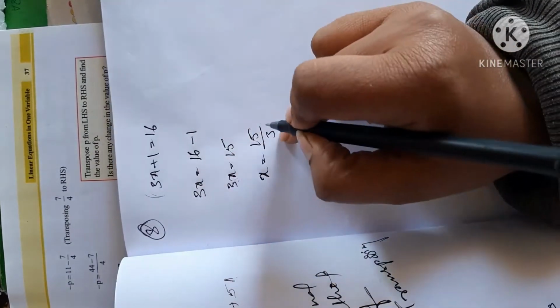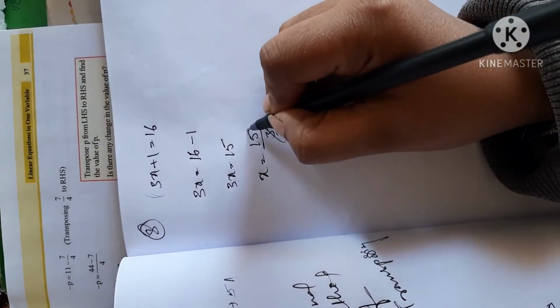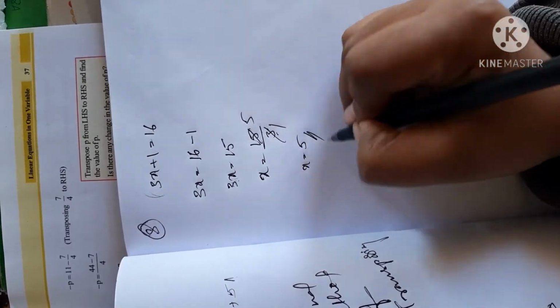When you are sending it to the other side, it becomes division. 3 1s are 3, 3 5s are 15. So x is equals to 5. This is the transposing method.